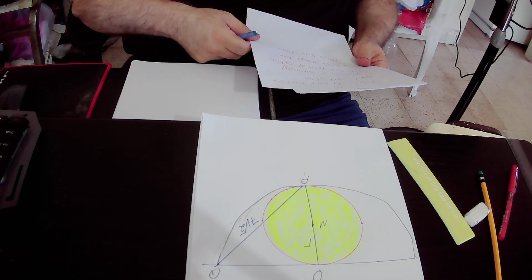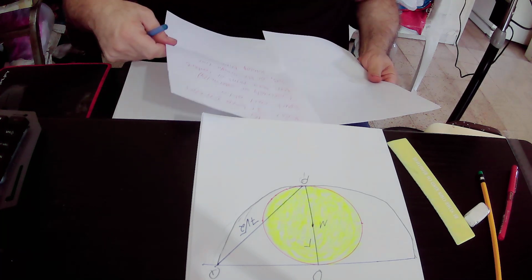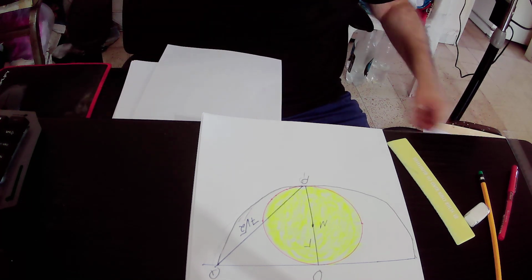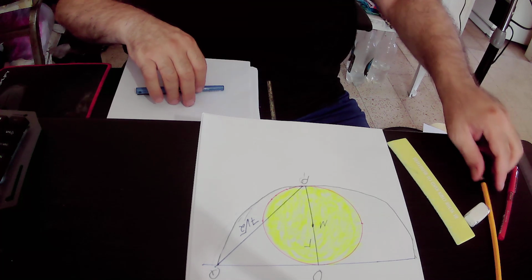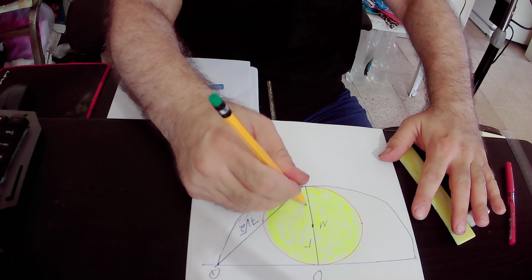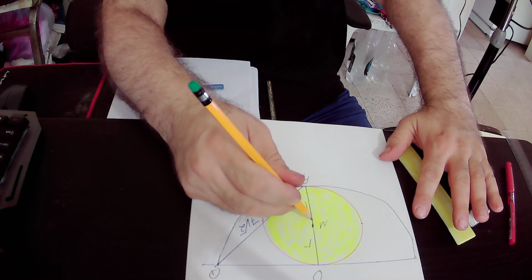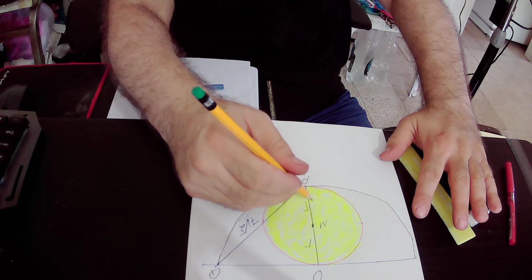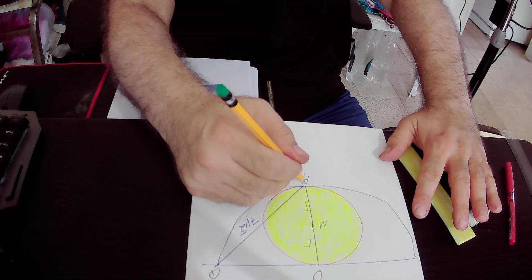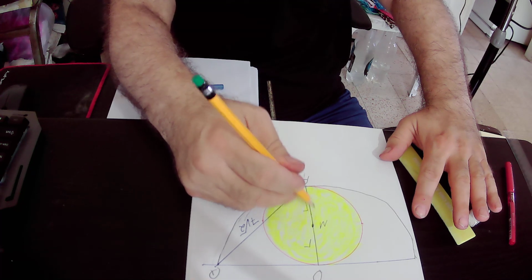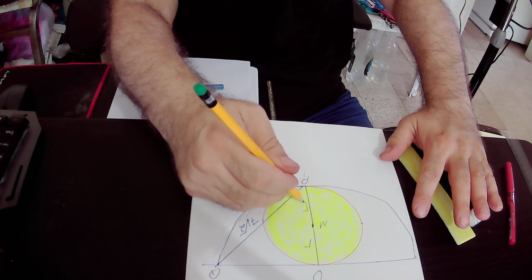Okay, so actually we can also say that MP is the radius of the yellow circle, because it starts from the center of the yellow circle, that is to say point M, and ends at point P, a point on the yellow circle itself. For that reason, segment MP is defined as the radius of the yellow circle.